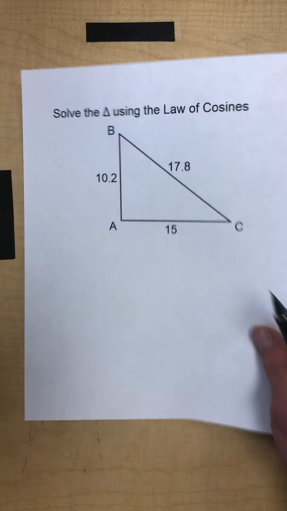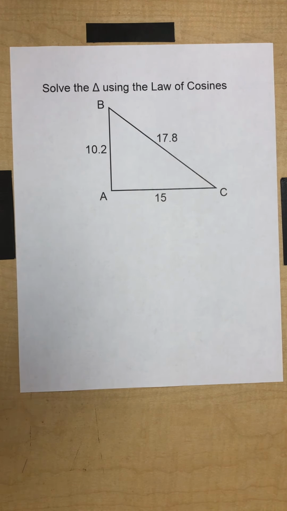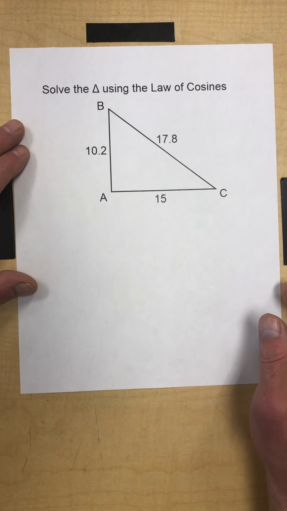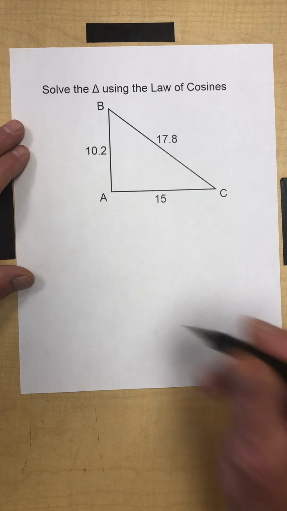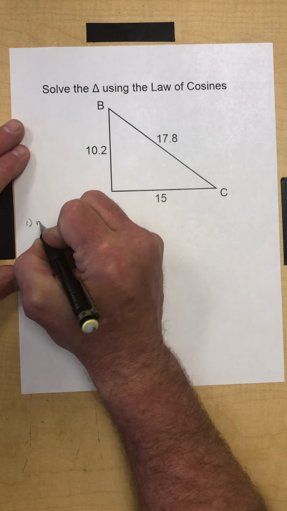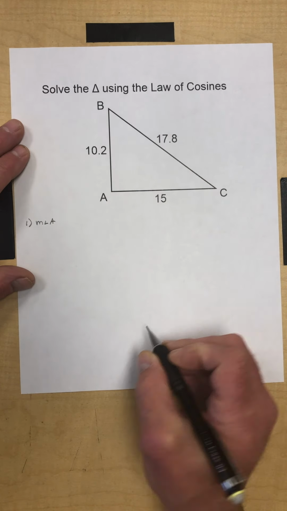I wanted to do some with decimals in it. Now remember, we're not going to round anything off until the very end. So I can start anywhere I want. I'm going to start with the measure of angle A. I'm going to find that first.